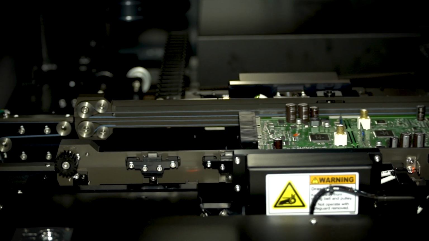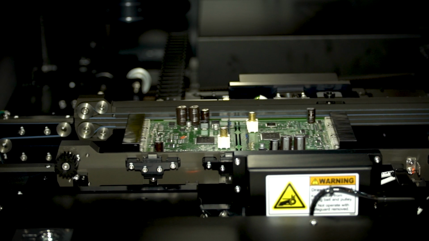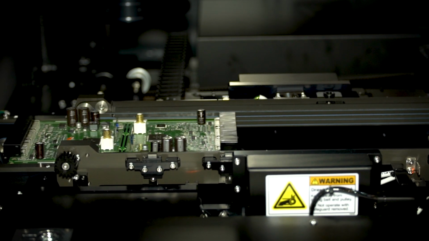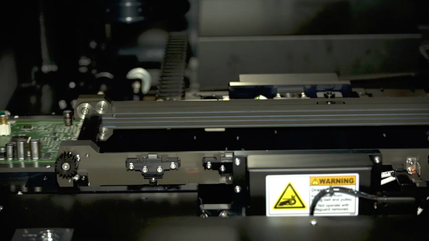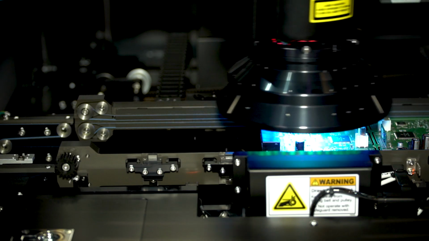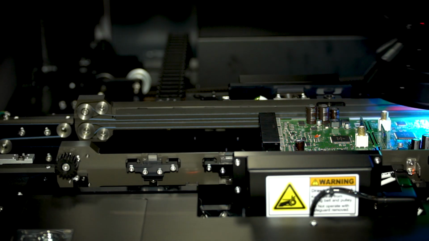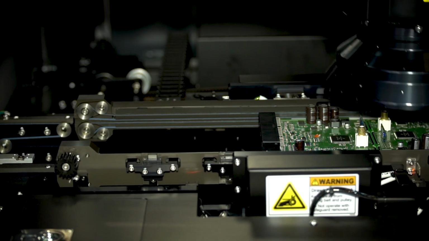Then we do a first scan of the PCB, and in the next step we run the auto teaching software, which identifies all the different kinds of components and sets the parameters, the size of the components. Depending on the component, the inspection algorithms are set.